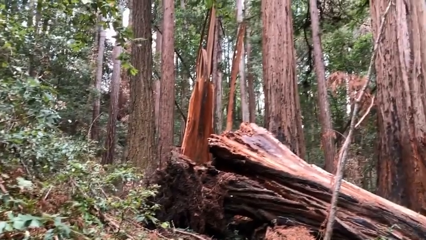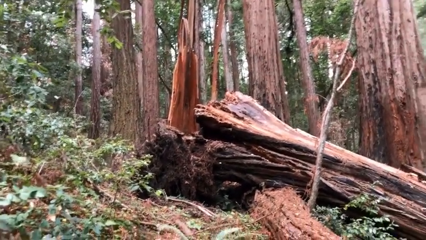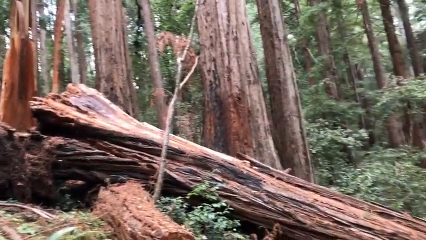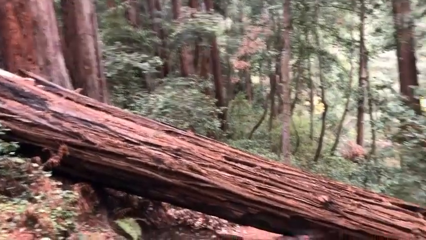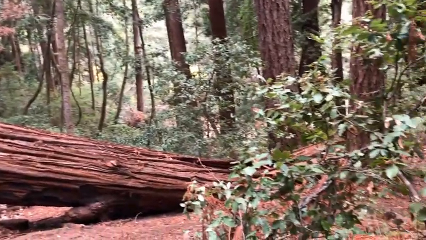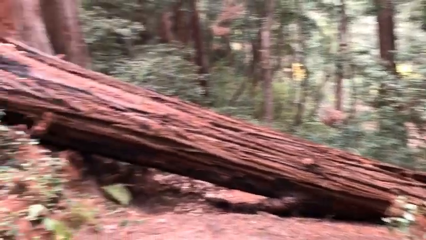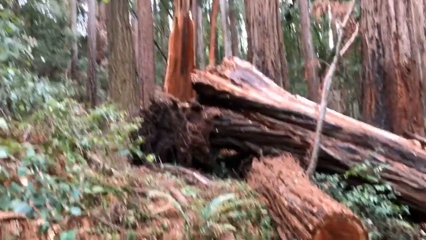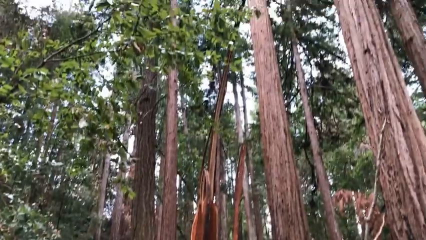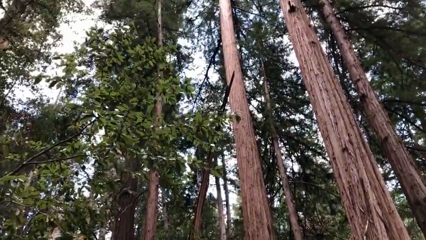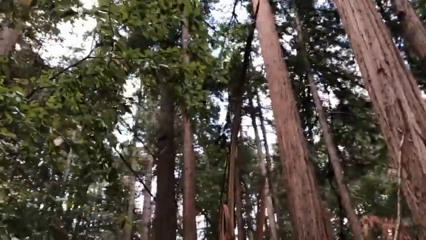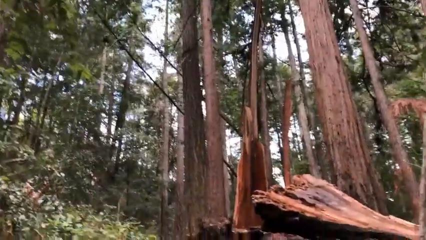Wow. So check this out. This is a place where this tree just fell across the trail. That's pretty amazing. I don't know exactly when it happened, but you can tell it is very recent because there's shards of the tree still remaining in the ground and they look pretty fresh.